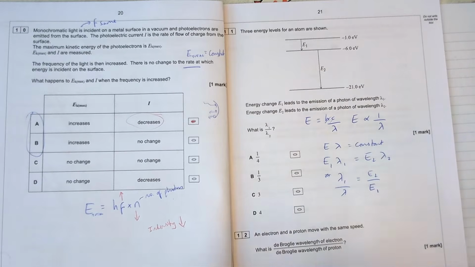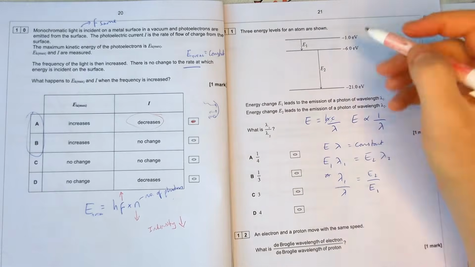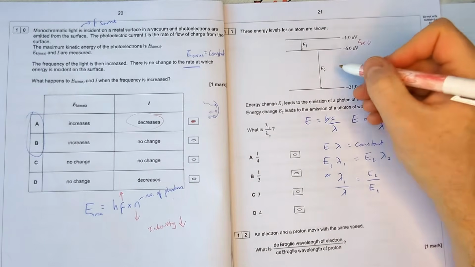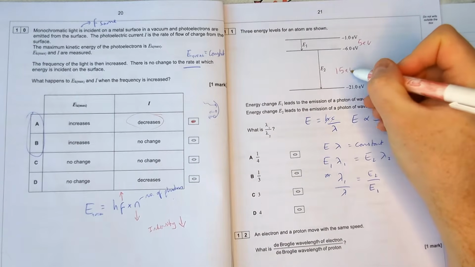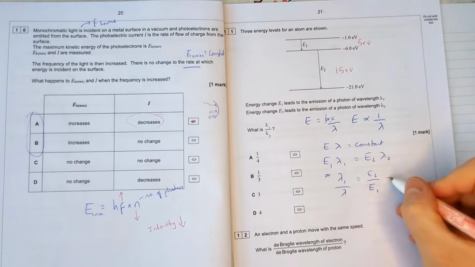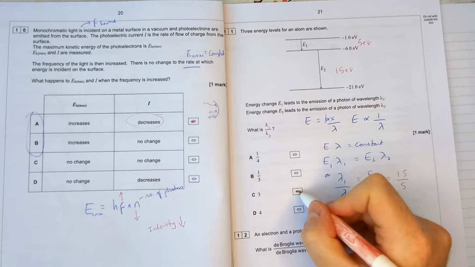Once we got to that point, you know what E1 is because E1 is 5 electron volts and E2 is 15 electron volts, just because of the numbers that are here. So therefore, it's going to be 15 over 5, which is equal to option C.